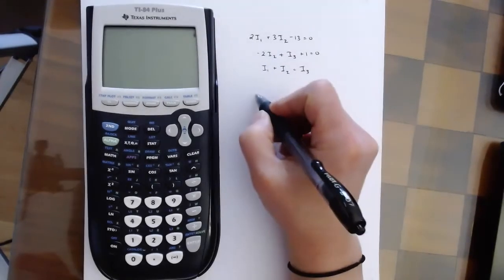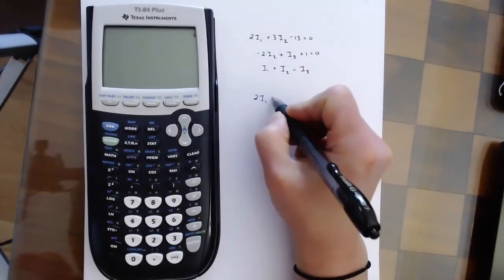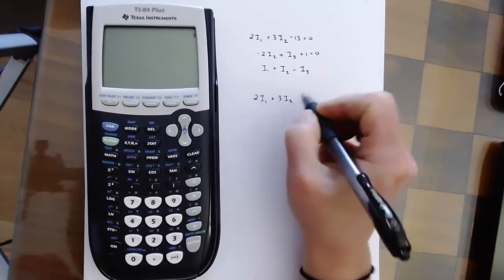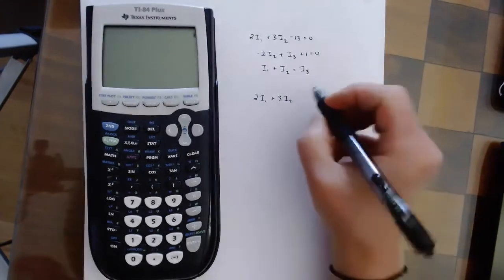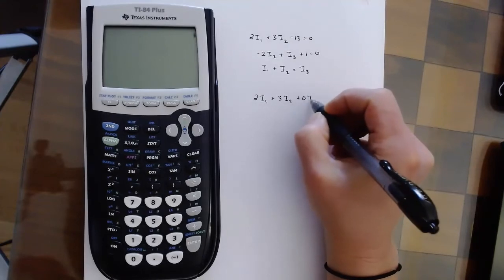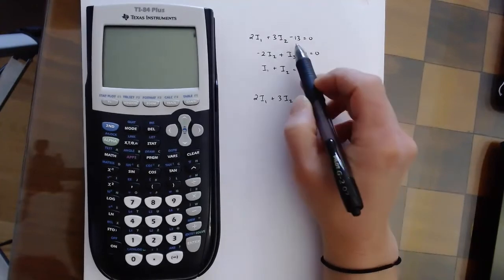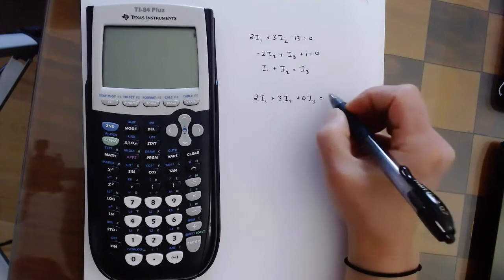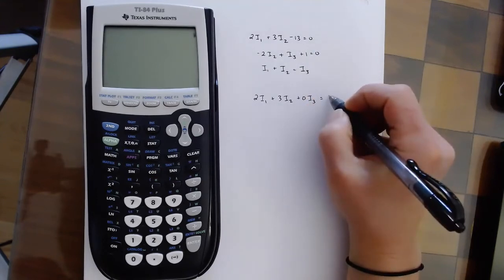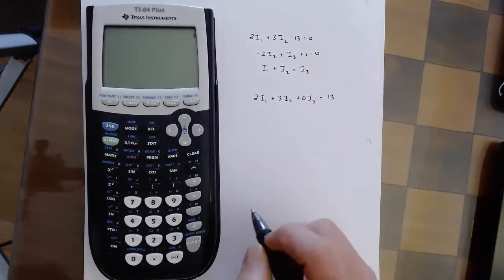So for instance, this would just be 2I1 plus 3I2. And since there is no I3, I would put 0 I3, and I'll have to pull this negative 13 over, so add 13 to both sides, and you get positive 13 on the right-hand side.